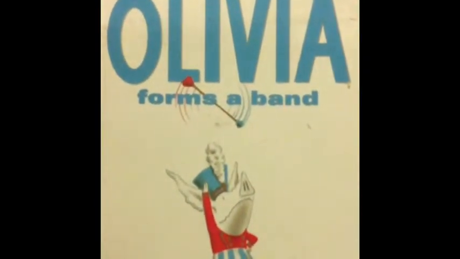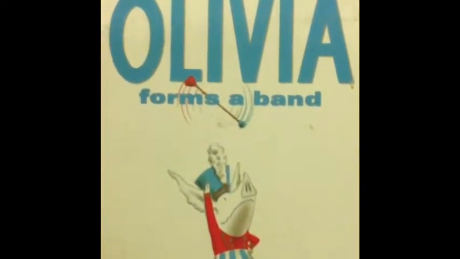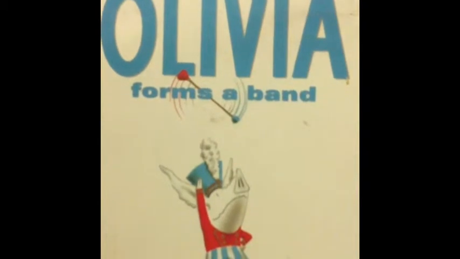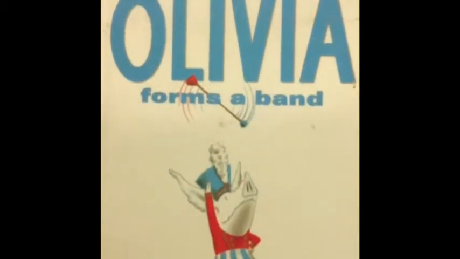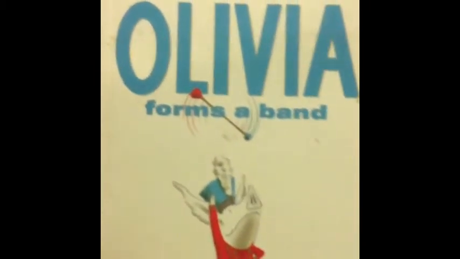In this module, we are going to talk about the concepts of print. I will be modeling for you how to use the concepts of print with a book. In this case, we will be using Olivia Forms a Band. The first thing you want to ask your child is, can you point to the front of the book?